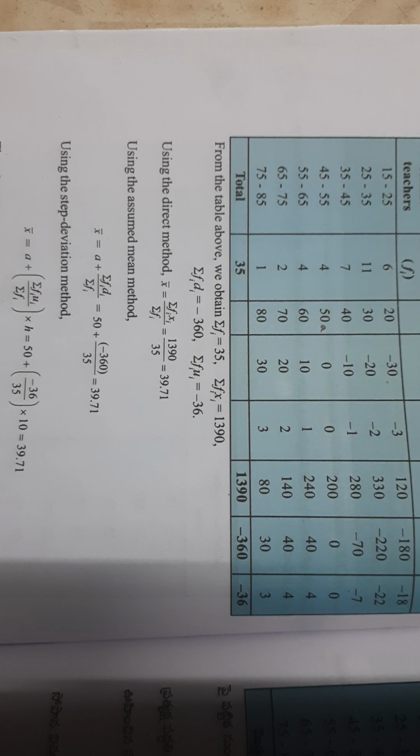Separately I shall do another video for mode and median, and we will do the sums separately. This is the introduction class only, introduction class 1. I shall make a separate video, introduction 2.